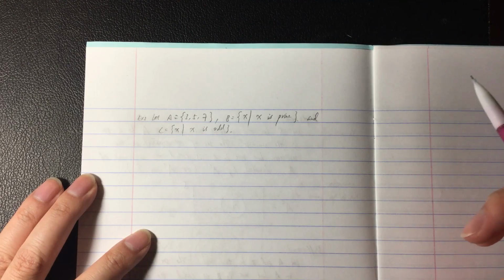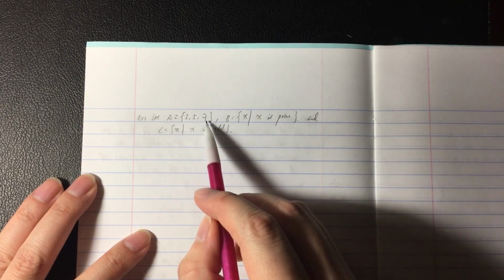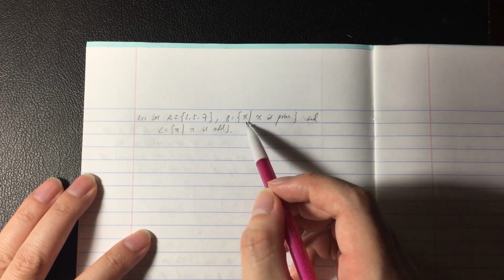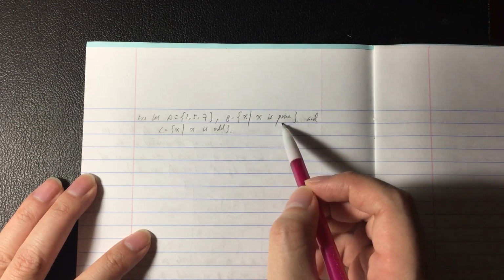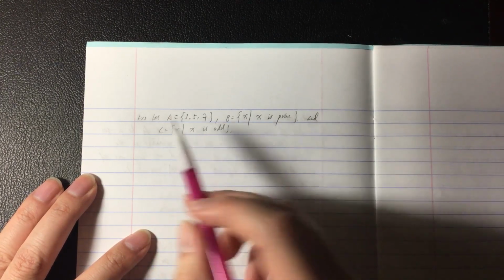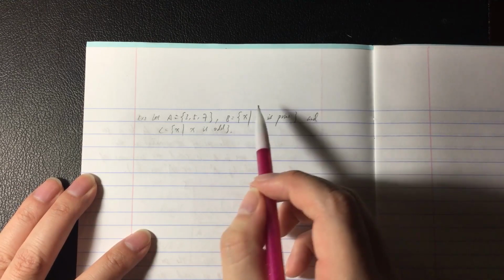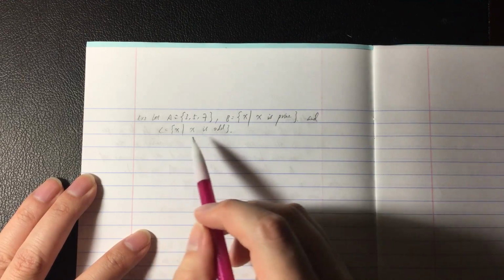Next, let me show you an example about sets. Let A be the set of 3, 5, 7. Let B be the set of x, where x is a prime. Let C be the set of x, where x is odd. So A is the set of 3, 5, 7. B is the set of all prime numbers. C is the set of all odd numbers.